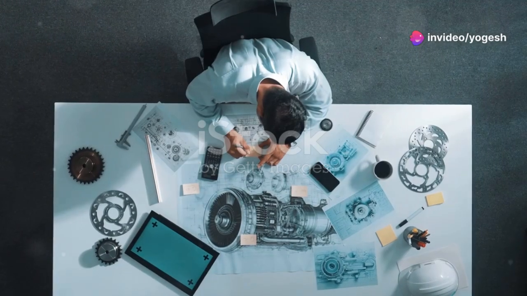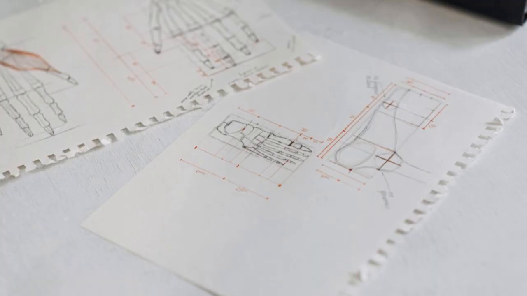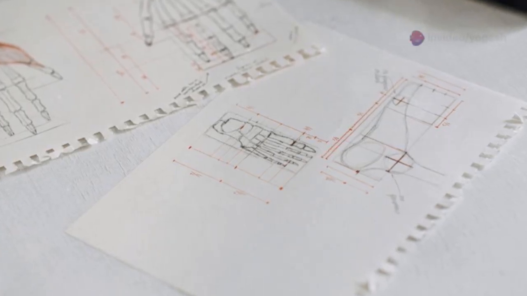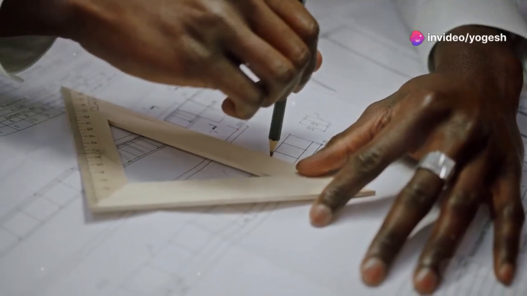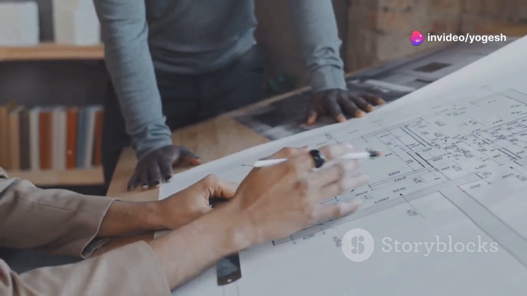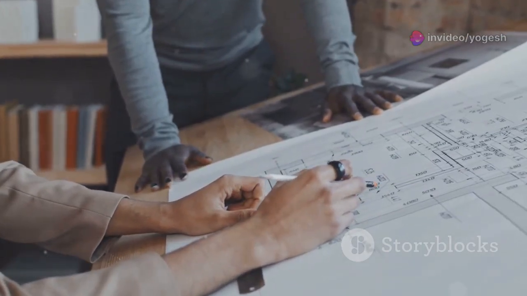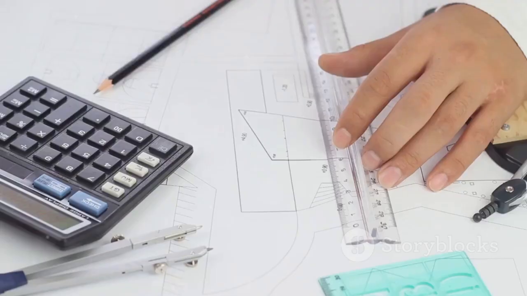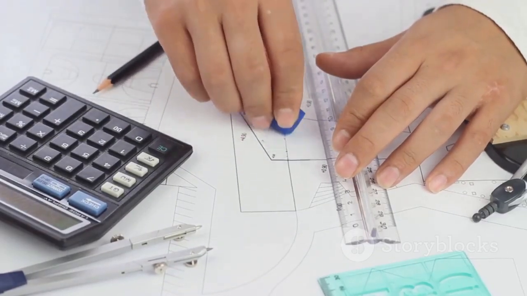Let's wrap up with some tips. Always check the projection symbol first. It's your map. Practice by sketching simple objects from different angles, using both systems. Hands-on drawing builds your mental model. Don't hesitate to ask questions if you're unsure. Clarity beats costly mistakes. Be patient. Mastery comes with practice. Learn from your errors and keep improving.